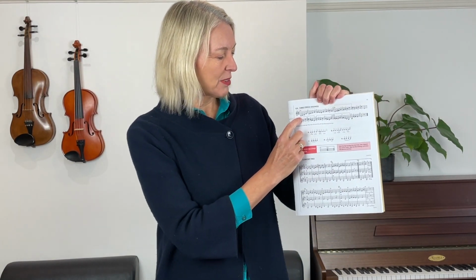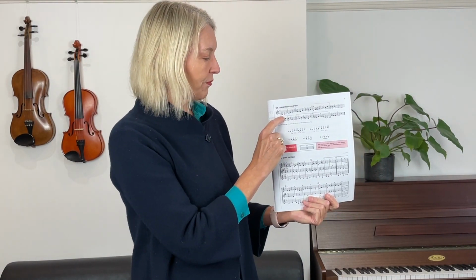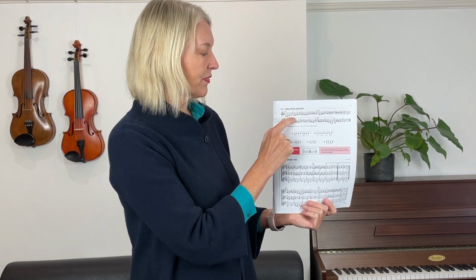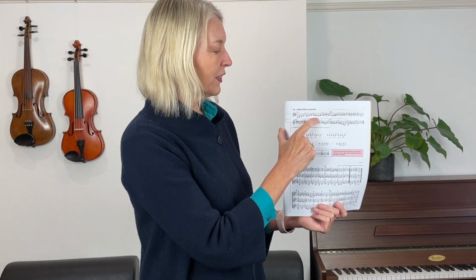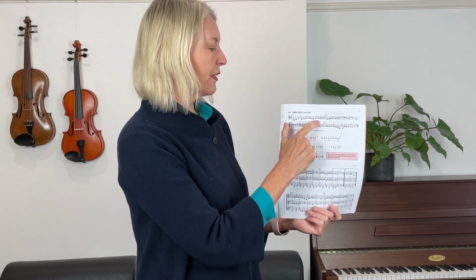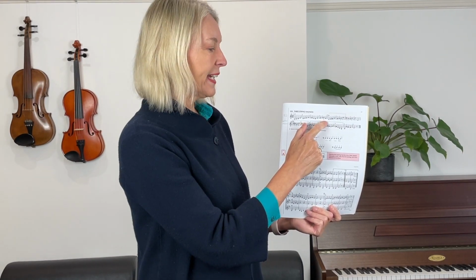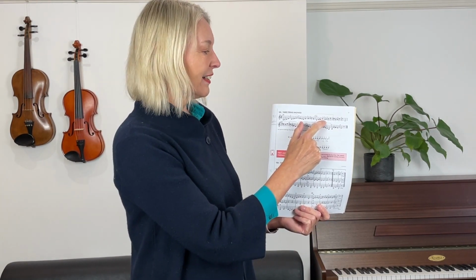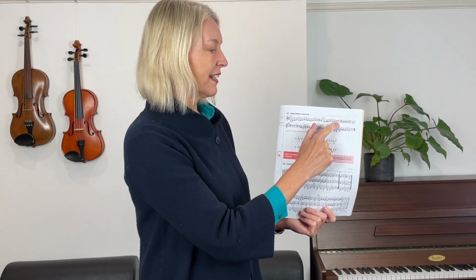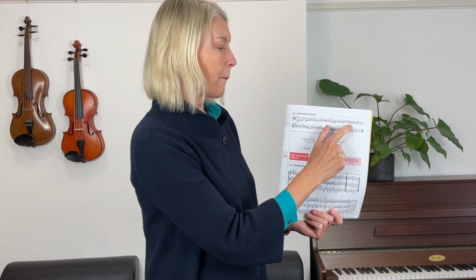So when we have the letter names here, we're going to have G, A, B, D, C, D, E, G, F sharp, E, D, F sharp, G, A, B, G, D, E, F sharp, A, G, A, B, D, C sharp, B, A, C sharp, D, D. And that just makes me well aware of how much progress you have made with your note reading, because that's quite a long string of notes.